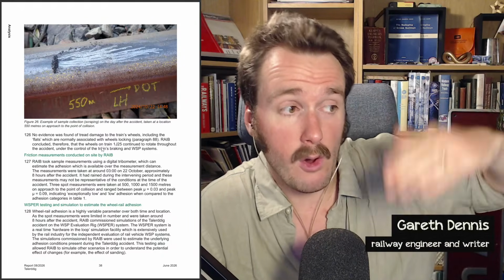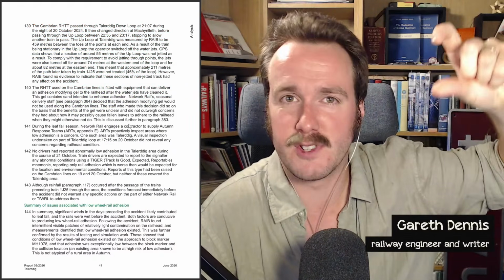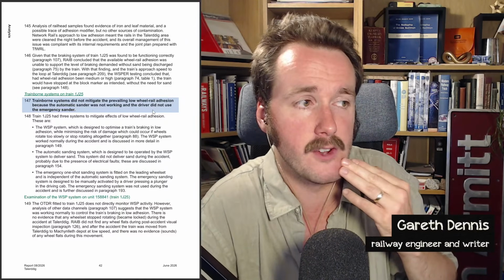So let's go through all of this analysis, because that is obviously the key point. This is a major causal factor. The first one is quite simple. It went past the block marker. It did that because of a low adhesion event. And so here's all the analysis looking at that low adhesion event. And then the next one is, well, what about the systems that would prevent that low adhesion event? Well, there were the train-borne sanding systems. They didn't mitigate it because the automatic sander was not working and the driver did not use the emergency sander. So the automatic sander didn't work and the emergency sander was not used.